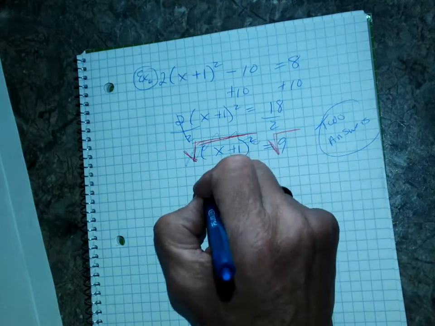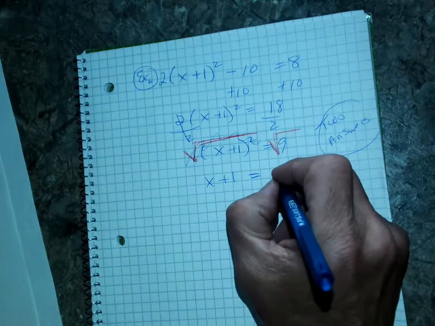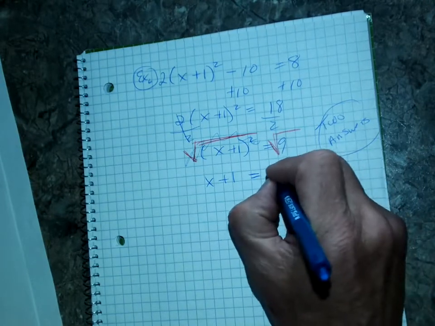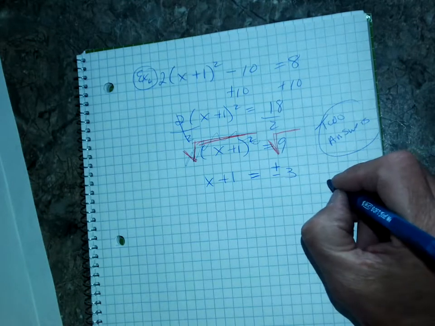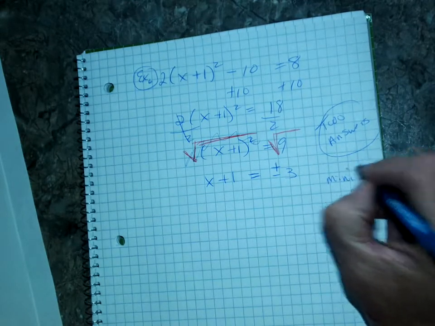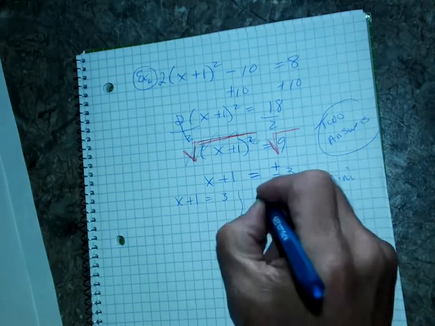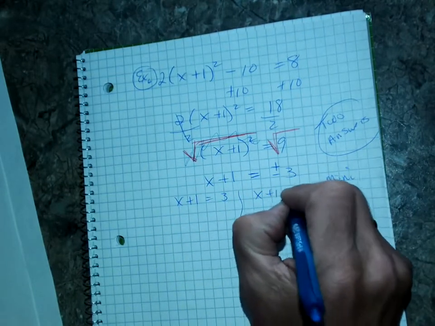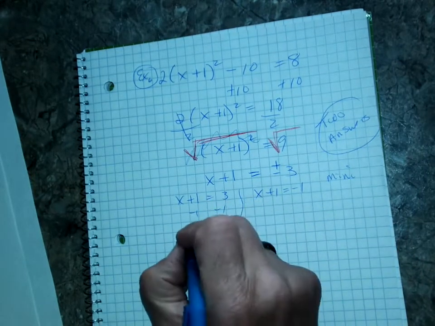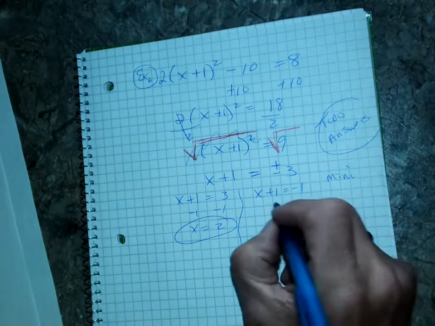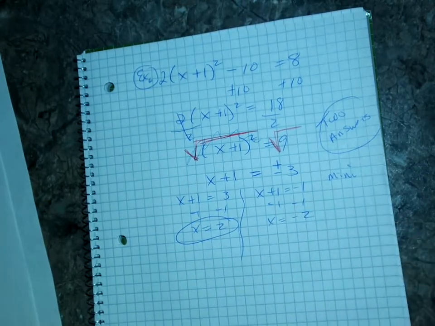I'm left with x plus 1 equals, square root of 9 is 3, but it's also negative 3. Plus or minus 3. I'm going to go to my mini equations: x plus 1 equals 3 and x plus 1 equals negative 3. Minus 1, x equals 2. Minus 1, x equals negative 2.